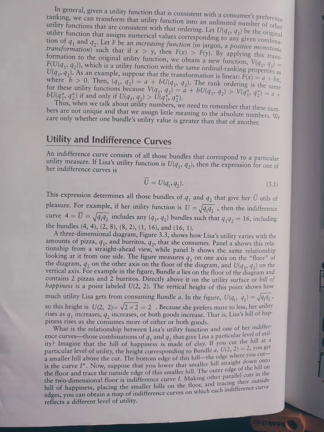The figure measures q1 on one axis on the floor of the diagram, q2 on the other axis on the floor of the diagram, and U(q1, q2) on the vertical axis.